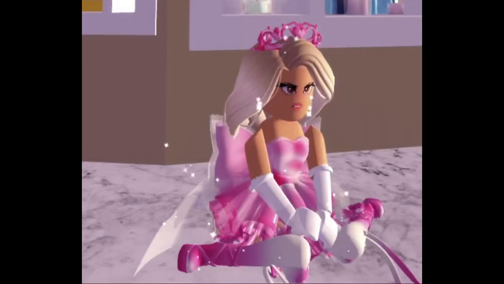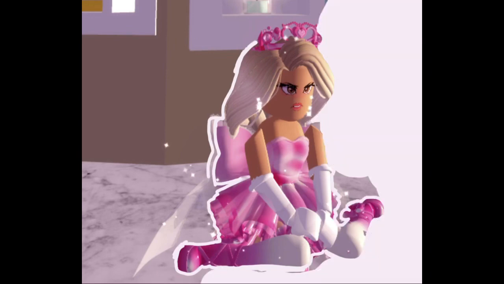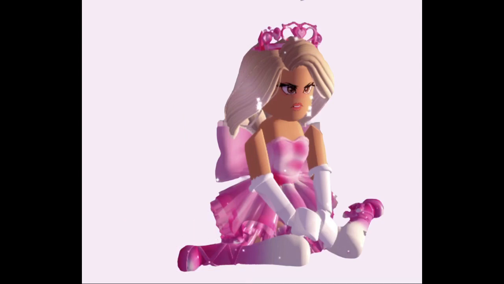So first I started out removing the character completely from the background reference I took, which needed to be clear enough that I could edit it in the future, so I needed good lighting and clear enough colors that I could work with.